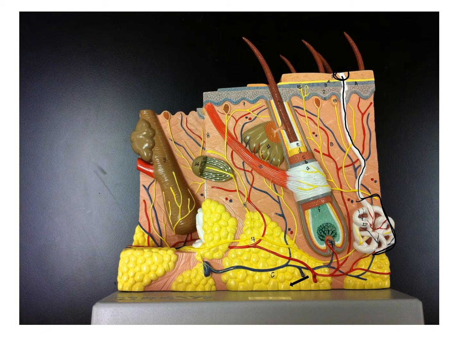Through this duct and this pore, the sweat is secreted on the surface of the skin. This gland over here is the oil or sebaceous gland. This structure is smooth muscle, and this muscle is responsible for goosebumps, and it is called the erector pili muscle.